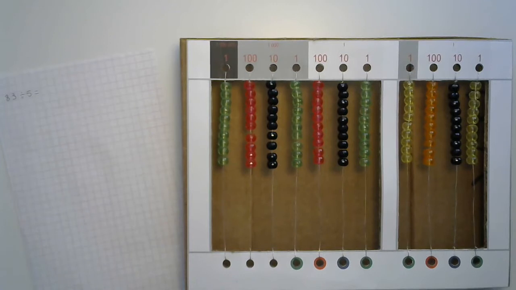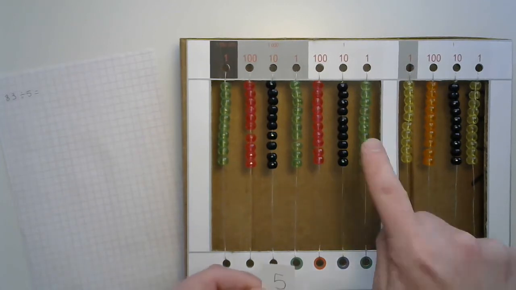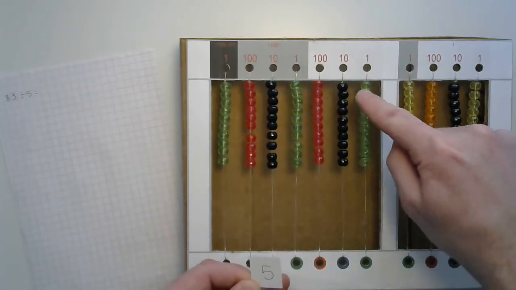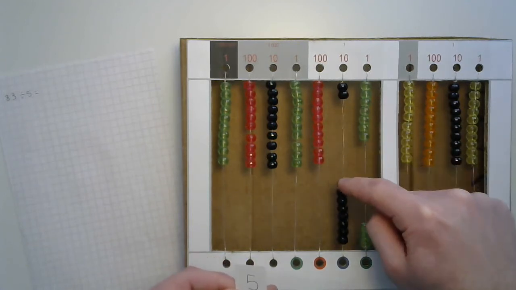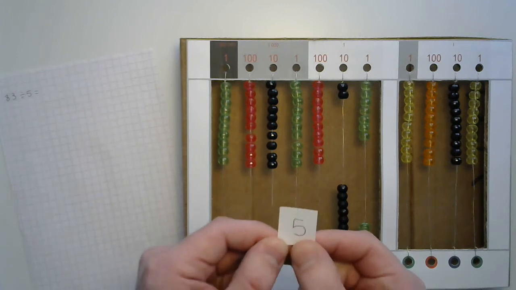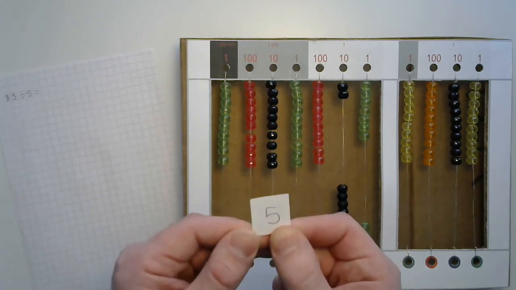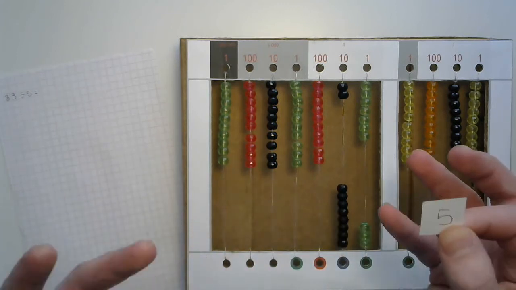Now I've got to make my dividend, and that I'm going to make on this section right here. So we need to make 83. Here's 3 units, 8 tens, that makes 83. And here's our divisor. Now always in division, we say it's sort of like a tiger, right?